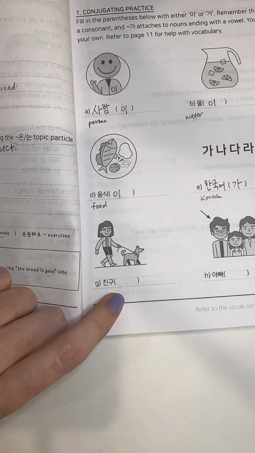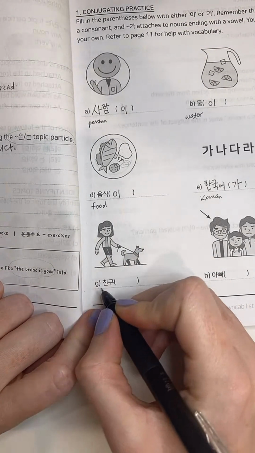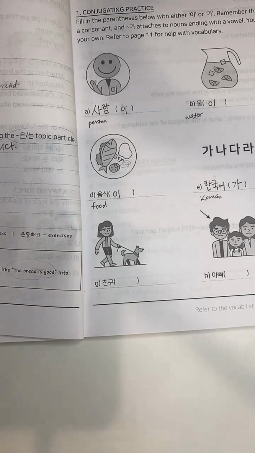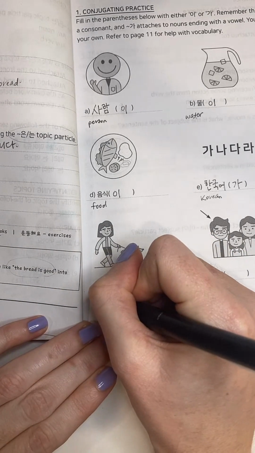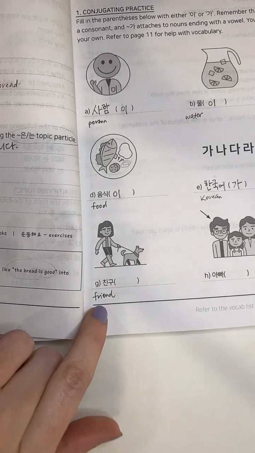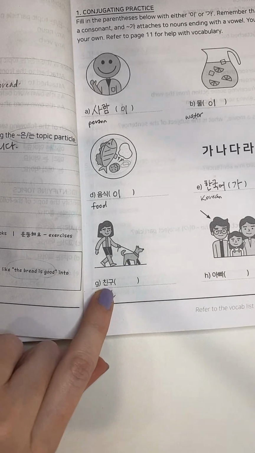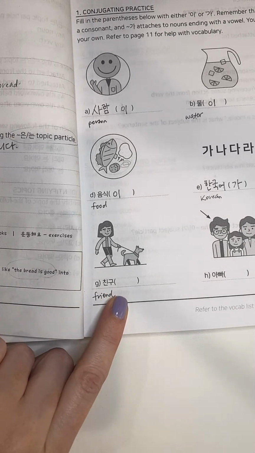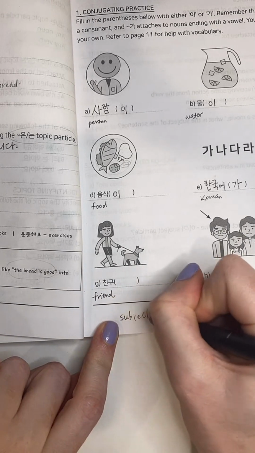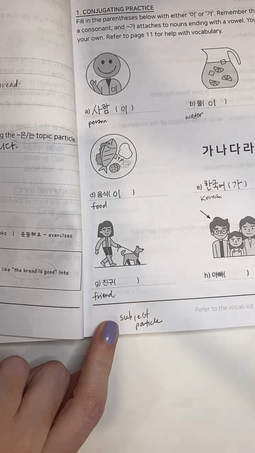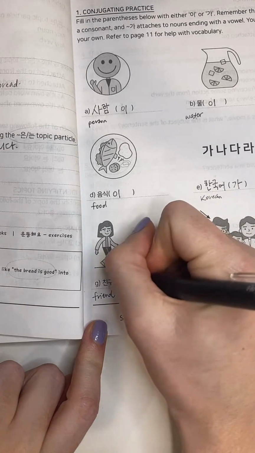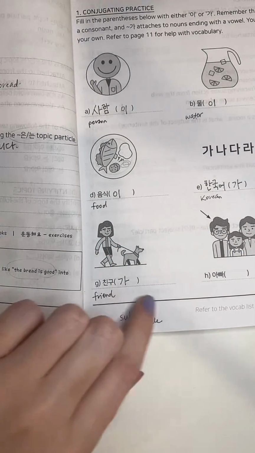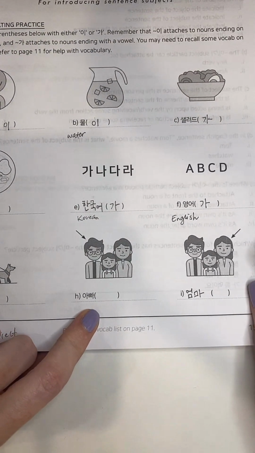Okay. Next we have 친구. Does anyone know what 친구 is in Korean? Friend. Kisho, beautiful, thank you. 친구 is friend in Korean. And because 친구 ends on a vowel sound, do we attach 이 or 가? We're attaching the subject particle to make it the subject of the sentence. 가, Cynthia, thank you. Perfect. Because it ends on a vowel sound, we attach 가. 친구가.